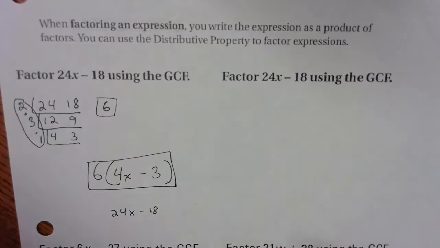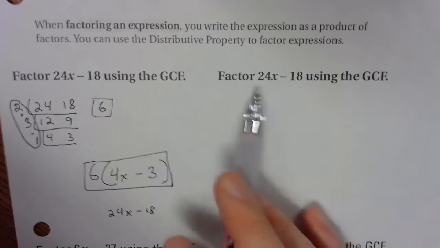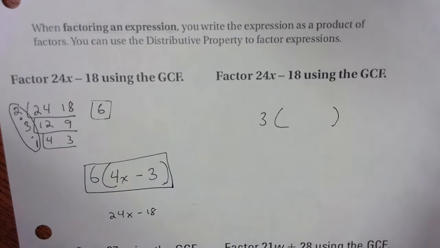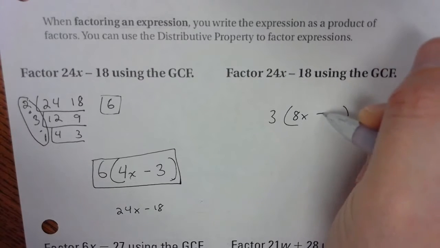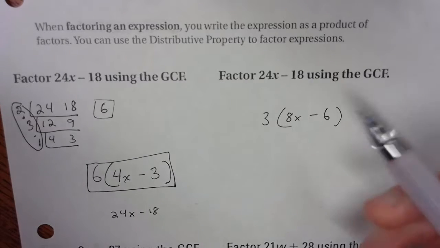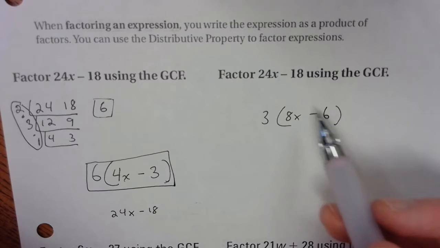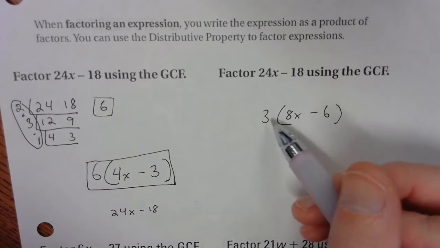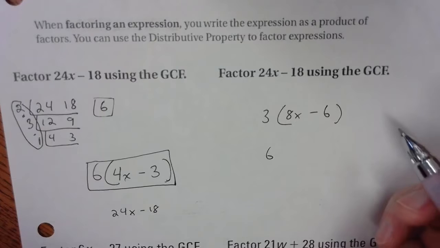Now on the right, let's say we don't remember how to do GCF and I just see that the 3 can go into both. So I just put 3 on the outside and ask, 3 times what is 24x? 8x. Minus, 3 goes into 18 6 times. If you do it like this, you still have to look at your two numbers and say what number goes into both 8 and 6. Well, that's a 2. And I already have a 3 on the outside, so I would have to do 3 times 2, which gets me to 6 again.